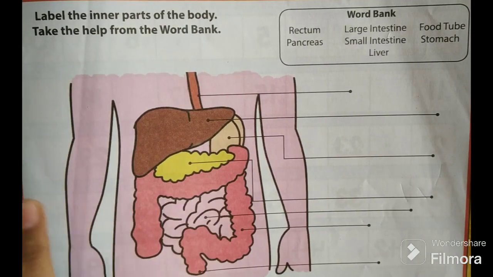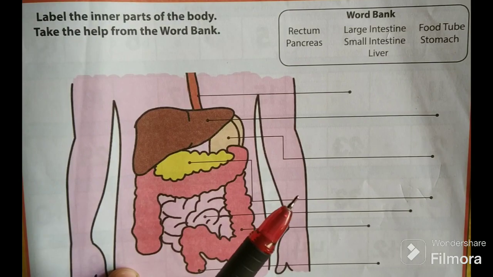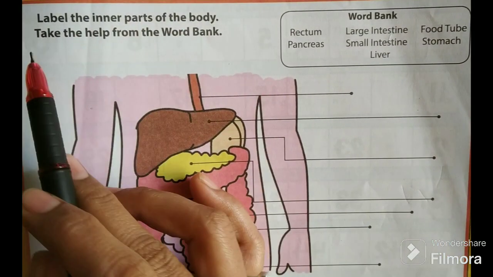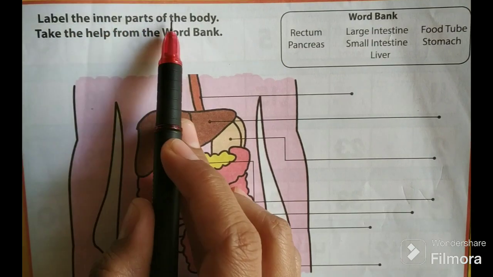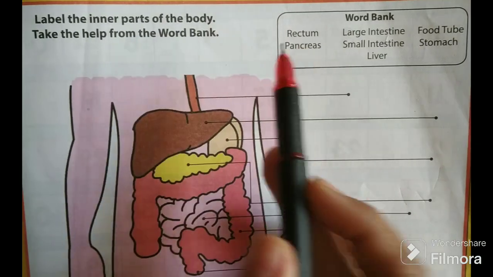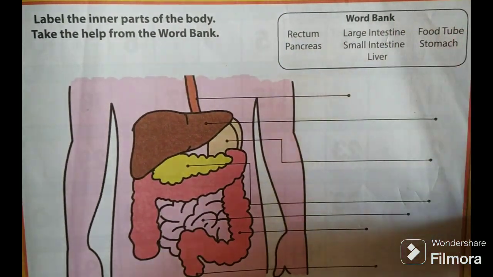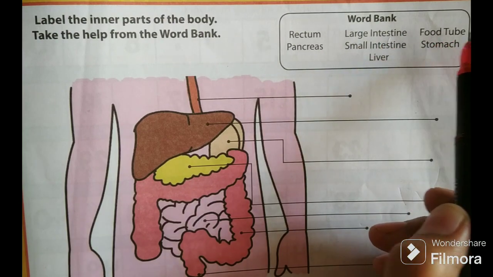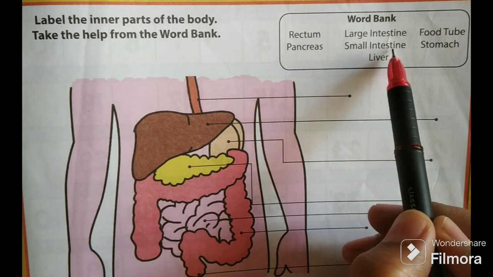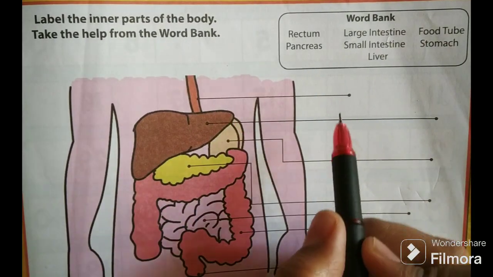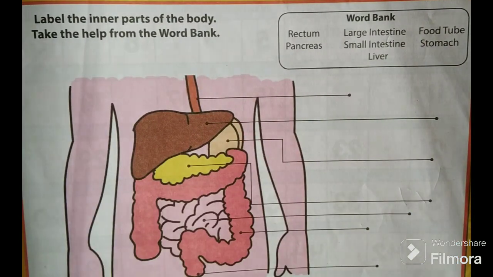Today we will learn the body parts of our digestive system. Here we can take an example. Label the inner parts of the body. Take the help from the word bank. In the word bank we have the words: rectum, large intestine, food tube, pancreas, small intestine, stomach and liver. We just identify this and name the correct part.